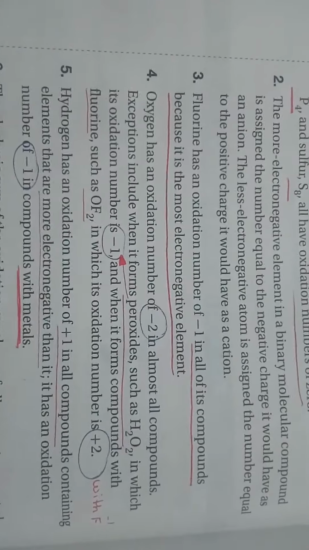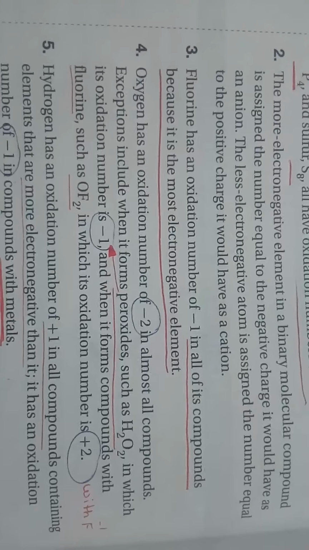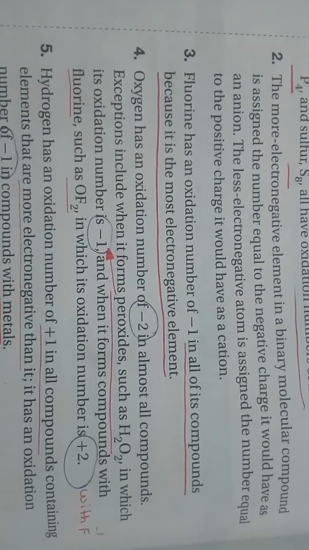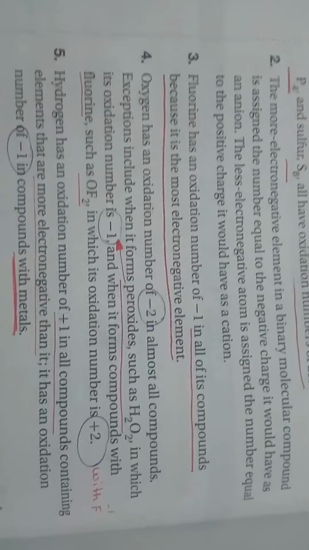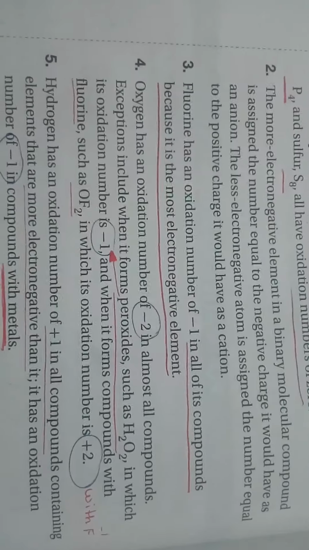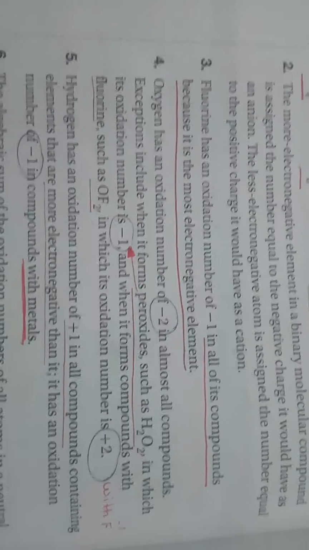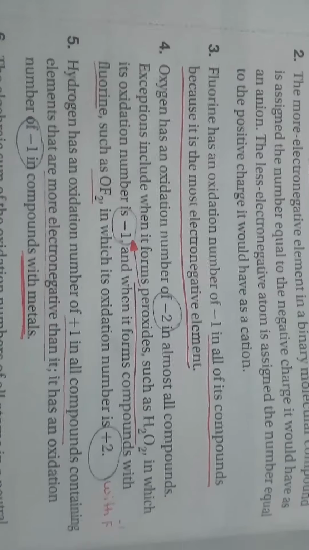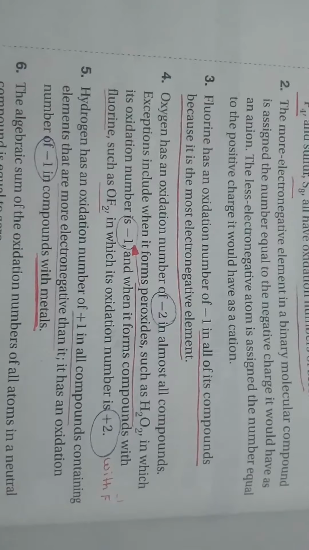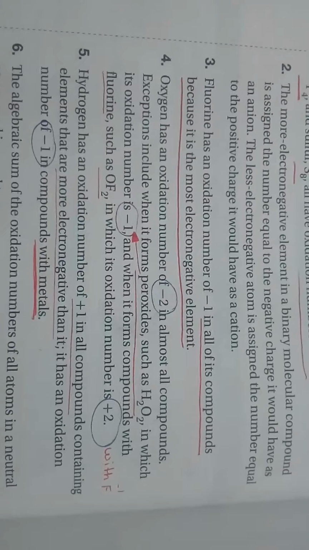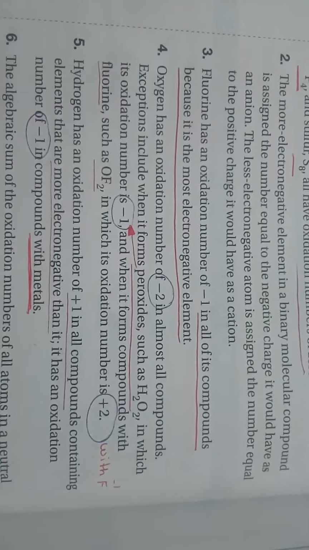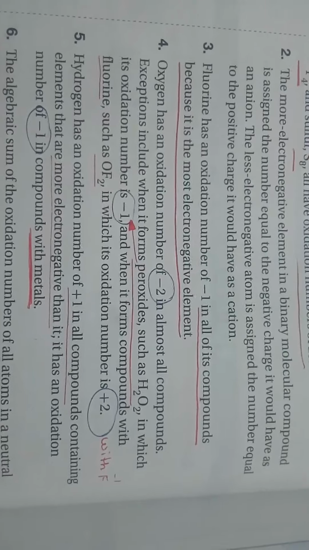The third rule says that fluorine has an oxidation number of -1 in all of its compounds because it's the most electronegative element. We studied before the trends in the periodic table. The trends show that as you move from left to right in the periodic table, you move towards elements that have higher electronegativity.